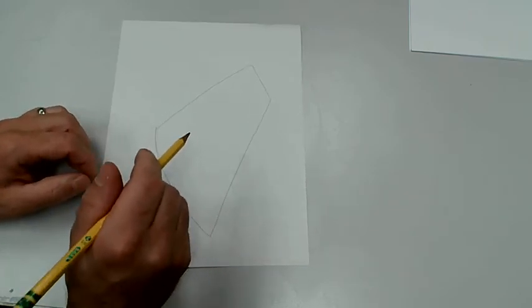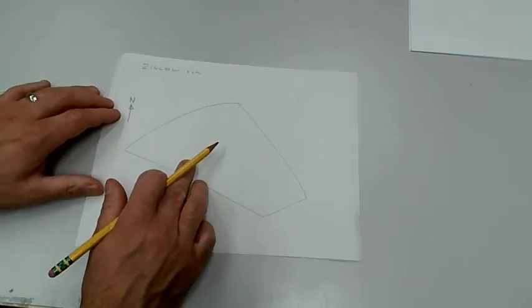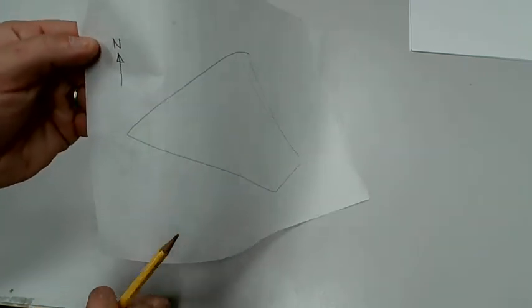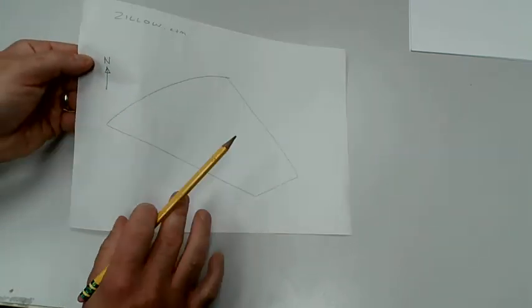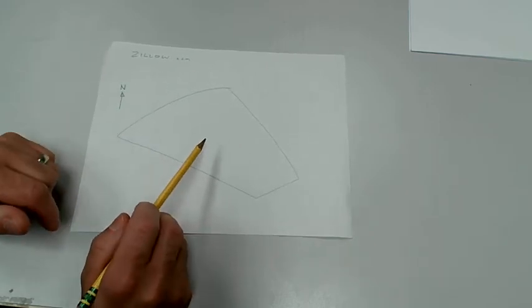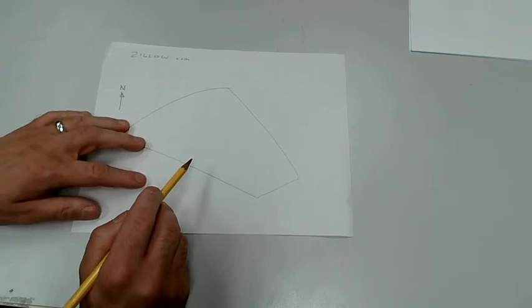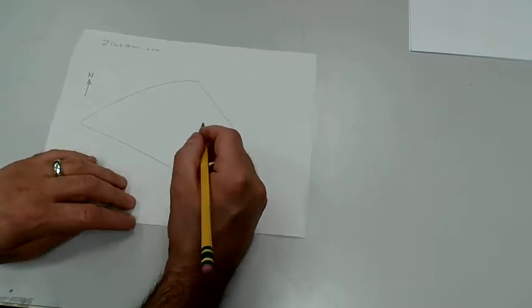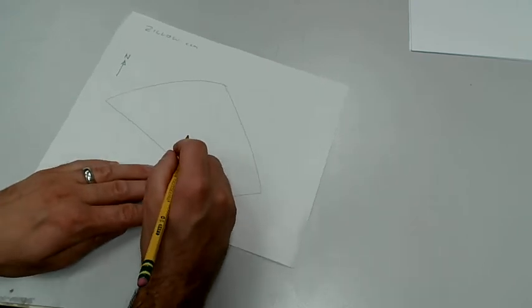Sometimes north might be facing this way. Again, use Google Maps or Zillow to help you identify where your azimuth is, and that just tells you where north is. So according to this, my house isn't perfectly north and south. It's going to be on an angle. Once you have sketched your boundary, you go ahead and sketch your dwelling.